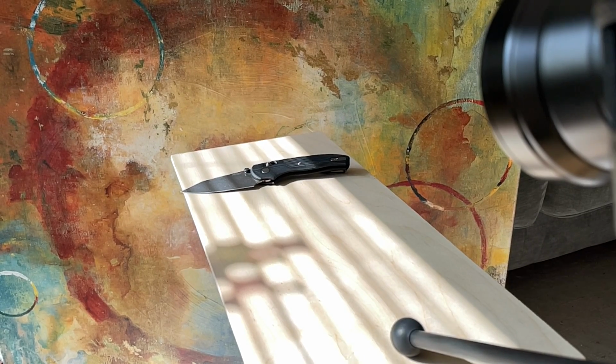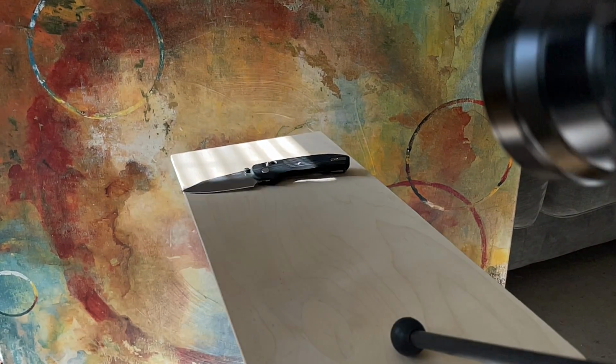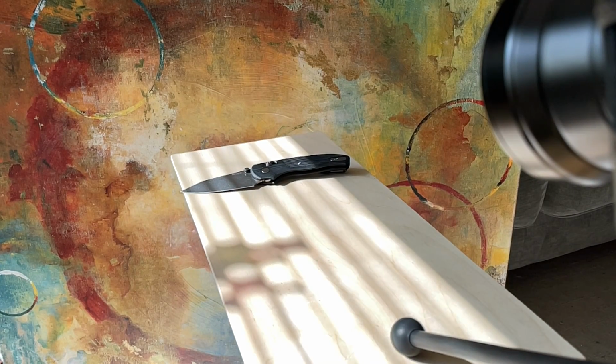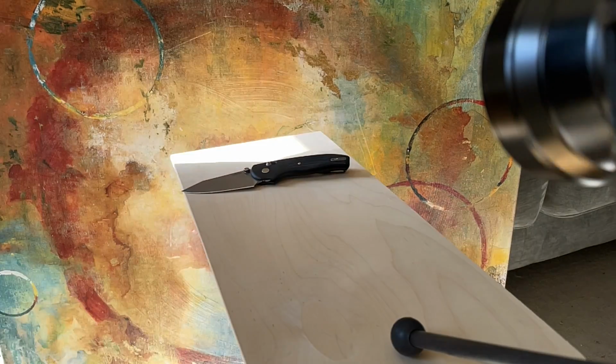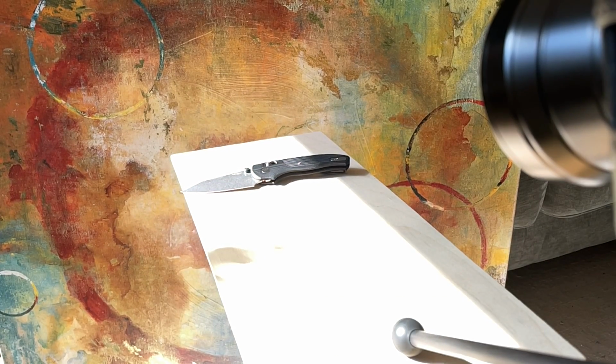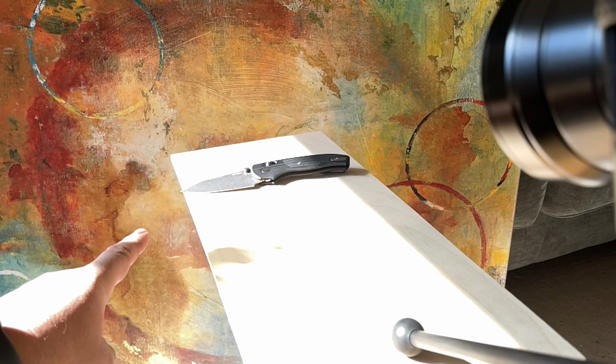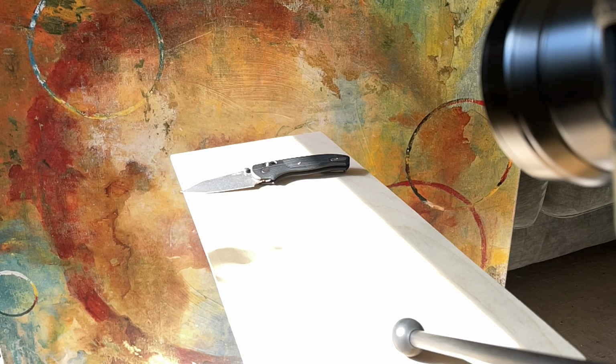The next type of light is direct sunlight. So you can see over here, we just got blasted with direct sunlight. And generally we want to try to avoid that too.